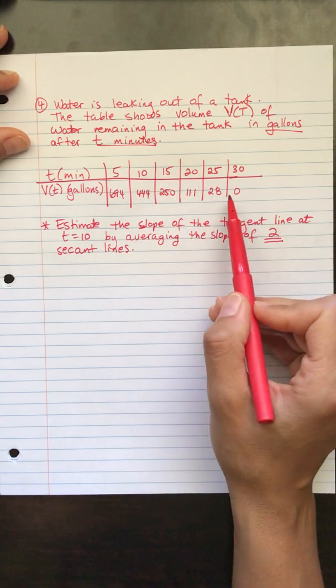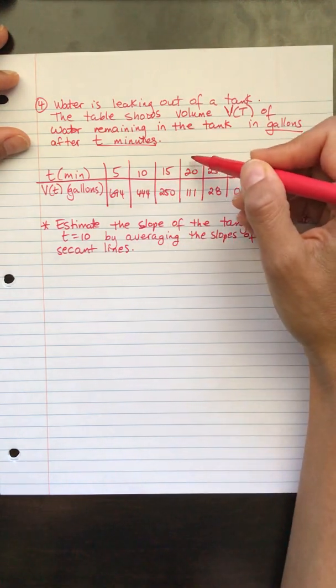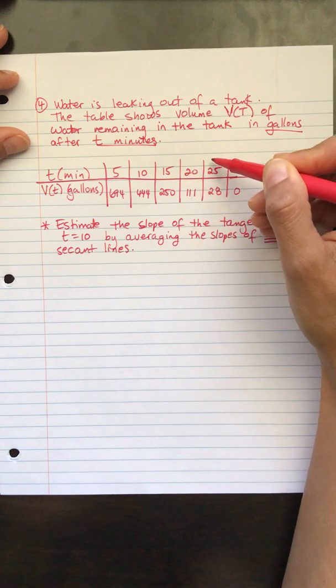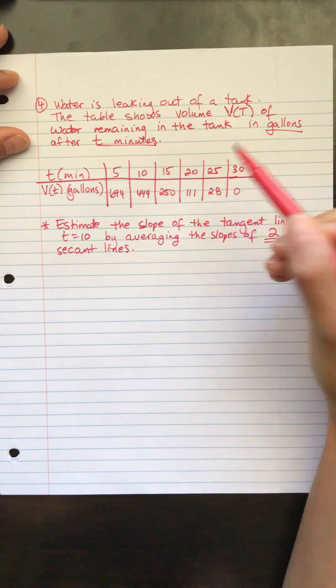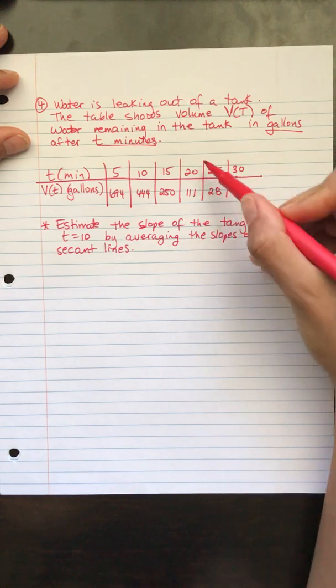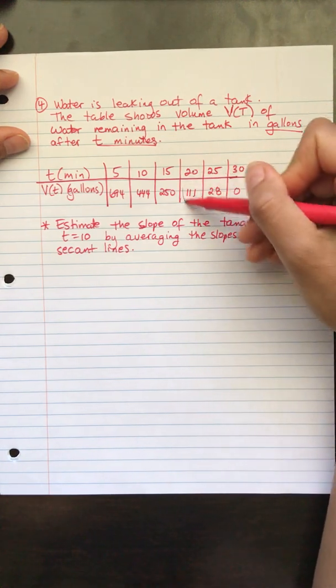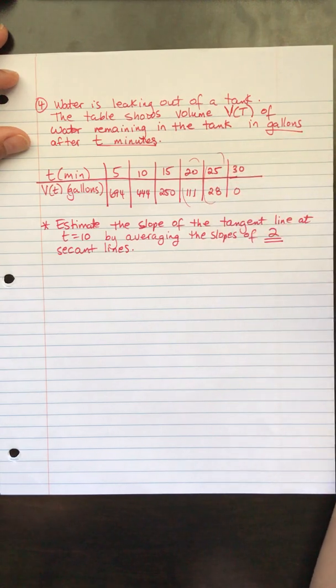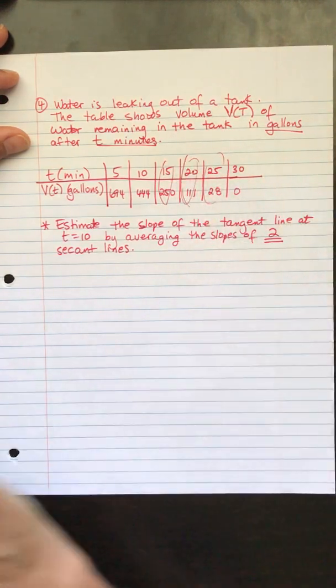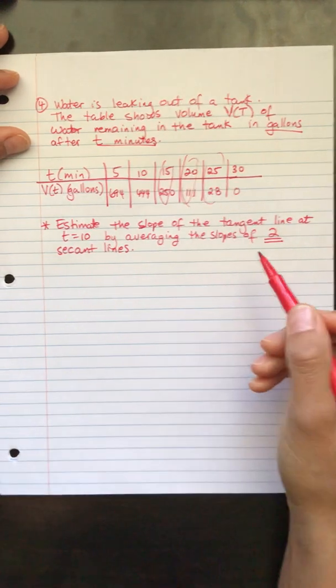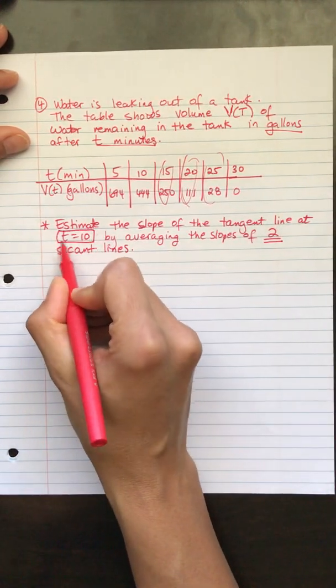There's a whole bunch of secant lines we could do. We could take this point and this point. You know, this could be x1, x2, y1, y2. Get a slope using these two. That's one point. Here's a second point. We could do it with these 2 points and then average those two answers. But that's silly because I want it around time equals 10.